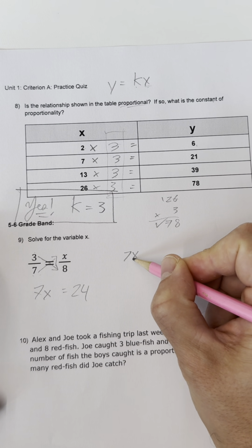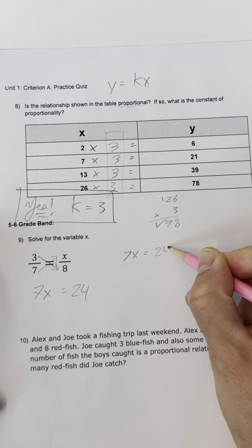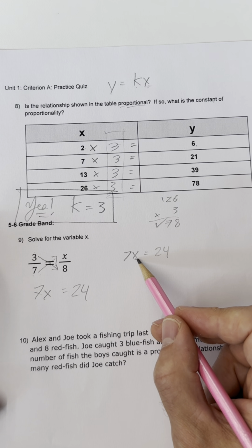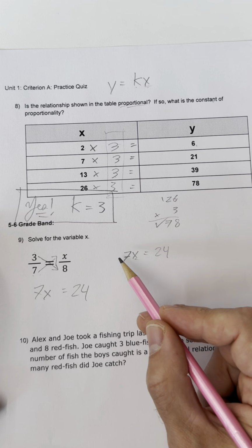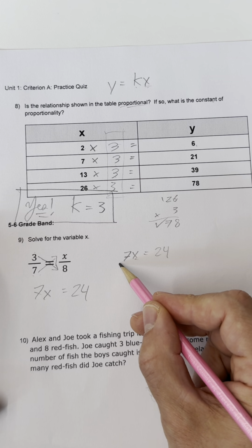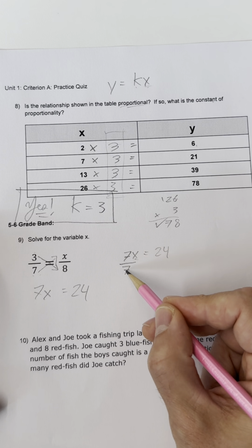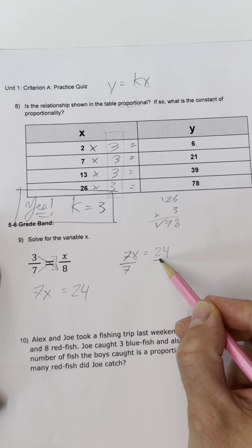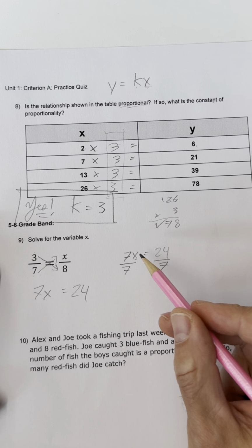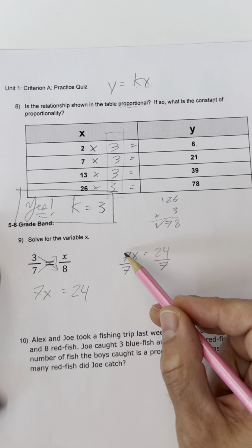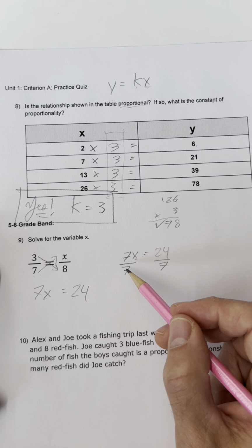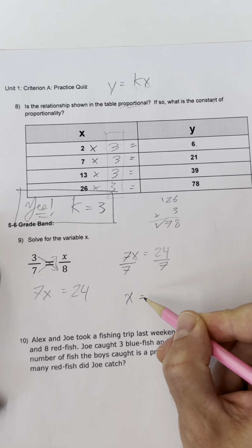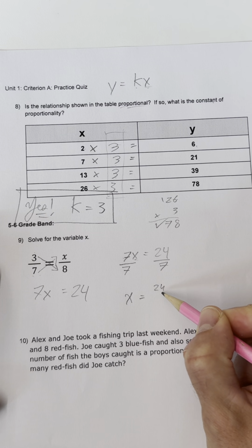Next step, I'll write it right here. I really like to lay this one out. If I know that my 7x is equal to 24, I want to isolate x, or get x all alone. So right now, x is being multiplied by 7. The opposite of multiplying by 7 is dividing by 7. That's called an opposite operation. And so after I do my opposite operation, I now do my balancing of equations. So there we go. 7 divided by 7 is 1. So that pretty much goes away because I'm multiplying now by 1 times x, and 1 times x is just x. And this is 24 over 7.